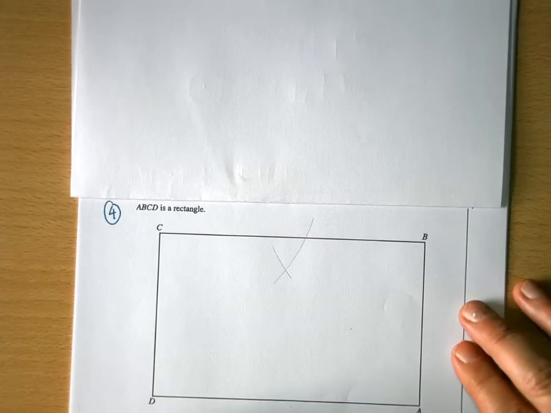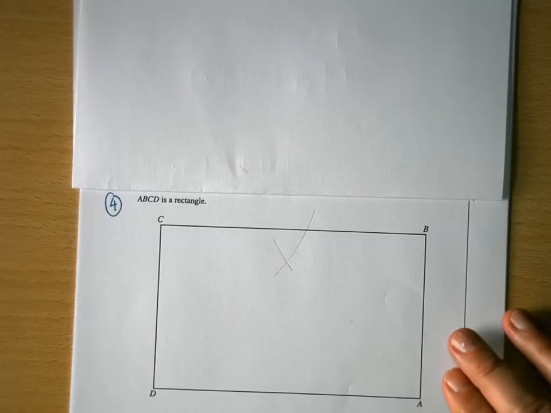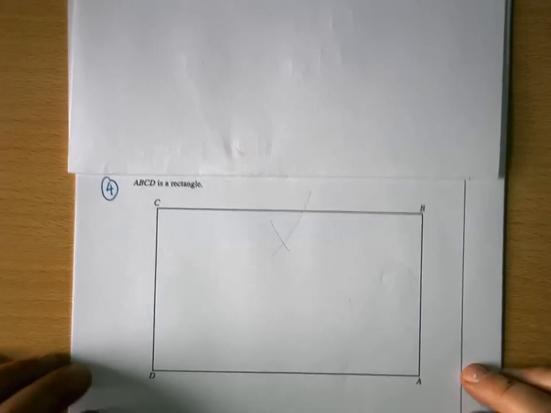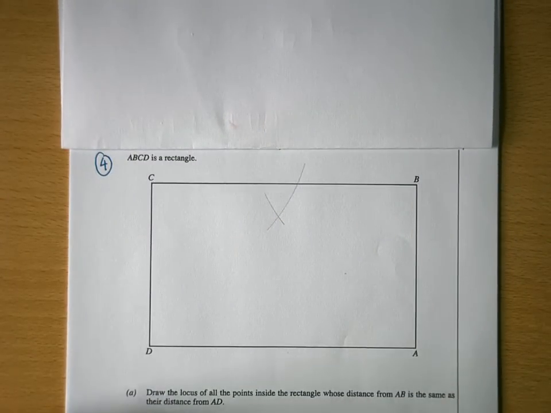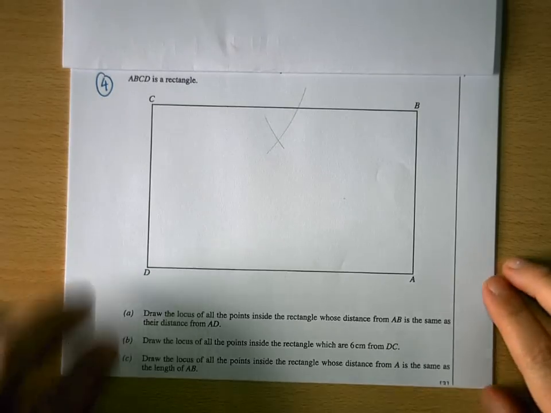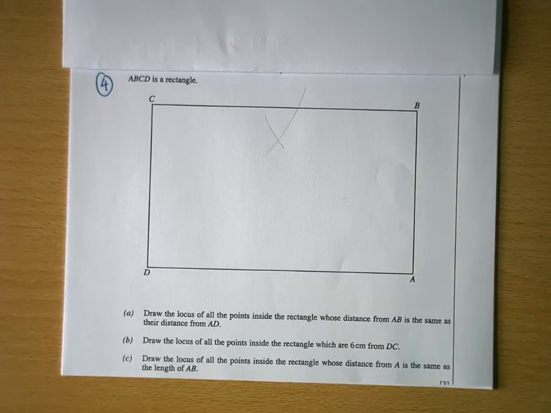Okay, question 4. The pencil line there is not part of the construction. I don't think I've got a rubber to rub it out. So we just have to bear that in mind. Okay, so this is another 3-mark question. ABCD is a rectangle. Draw the locus of all the points inside the rectangle whose distance from AB is the same as the distance from AD.